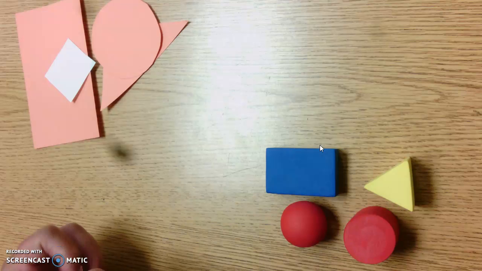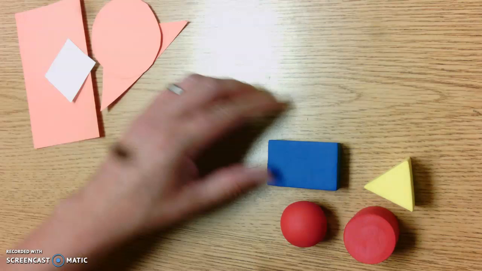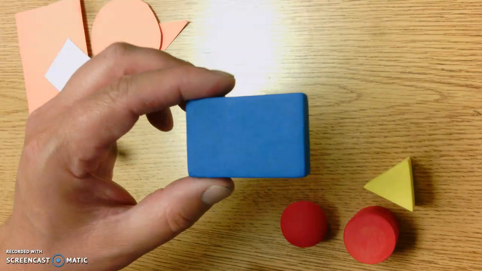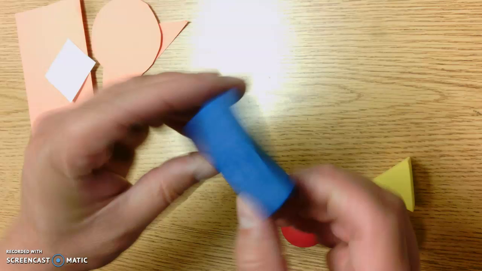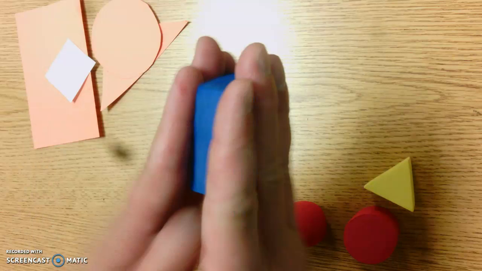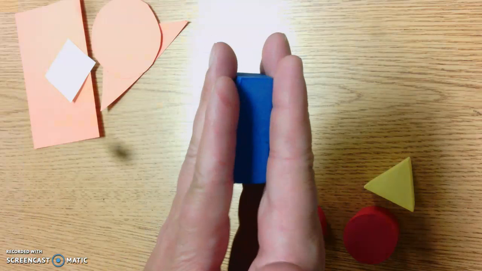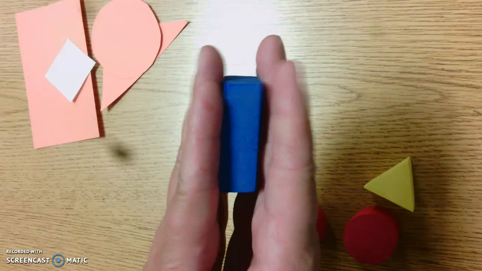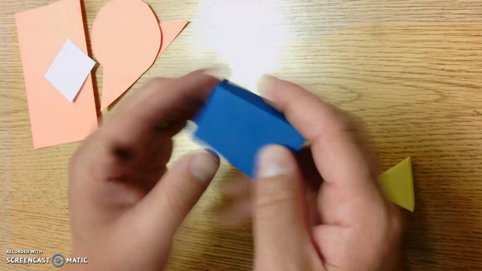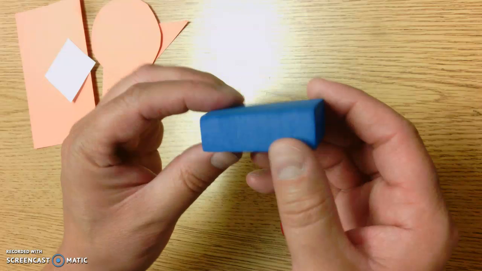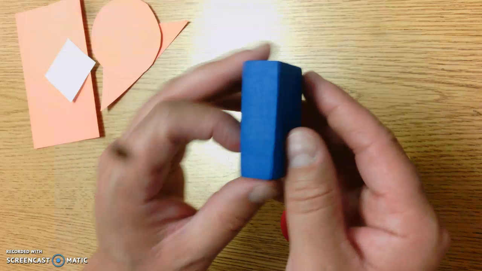Now, is this a rectangle? Well, kind of, but actually it's not 2D. It's 3D. It's solid, so I cannot put it and squash it between my two hands. It's not flat. It's solid. Okay. And this is actually called a rectangular prism, but it's a 3D shape, okay?